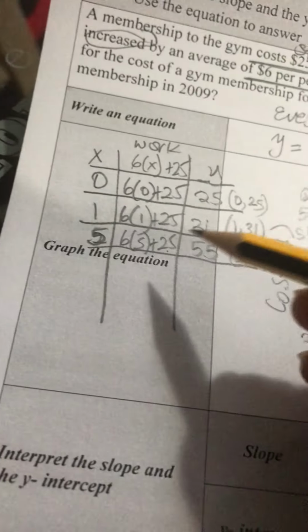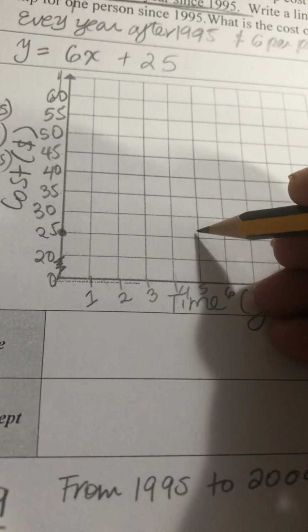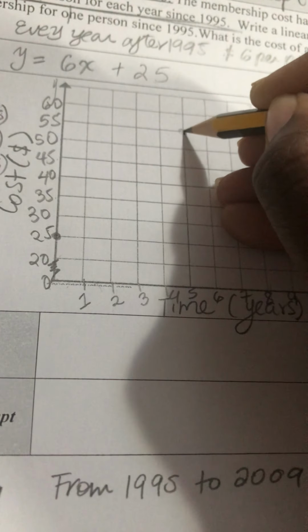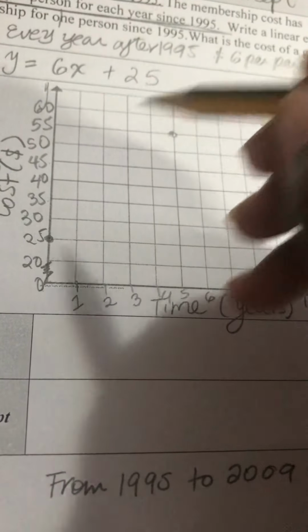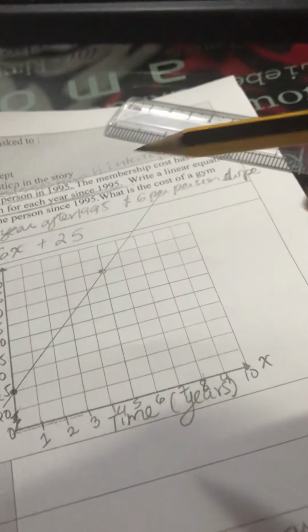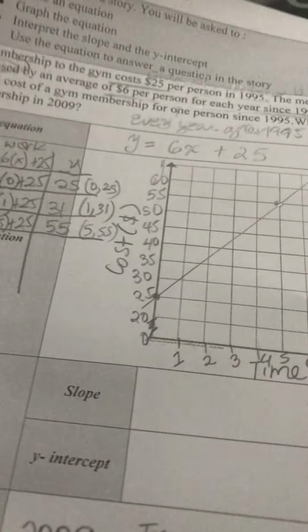And then the next one is (5, 55). So I go to 5 and I go all the way to 55. And then with my ruler, I join these two. So let me put my phone down first. Okay, and you draw your line. Always go outside your graph, because you might need to use your graph to solve some things. And there is my graph.